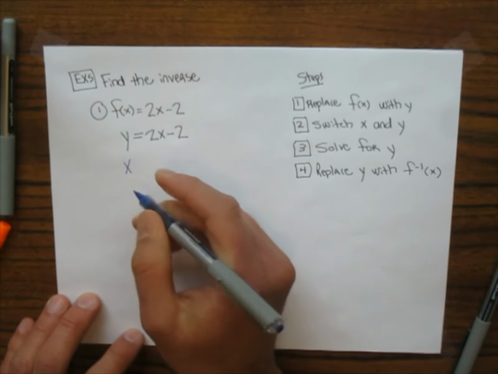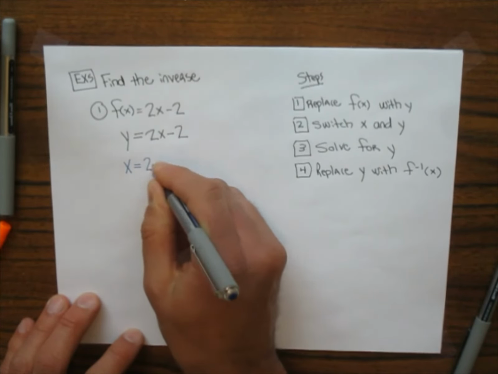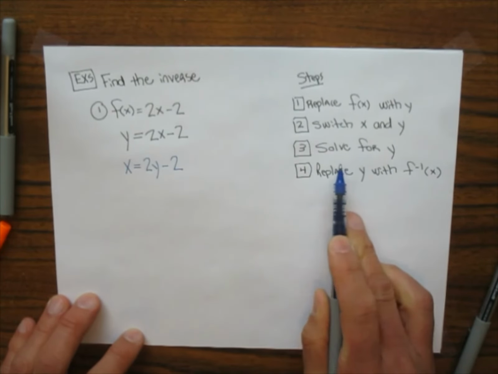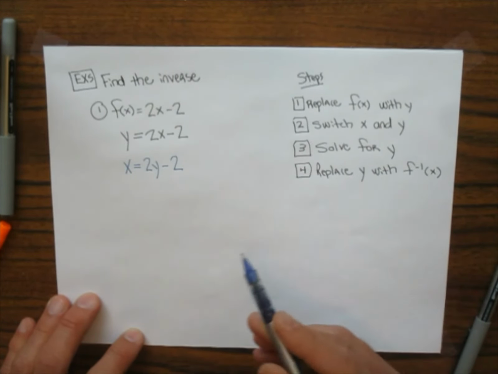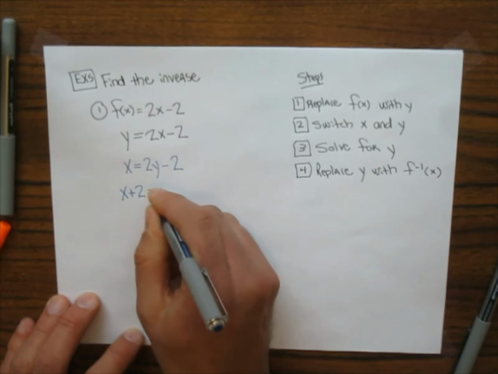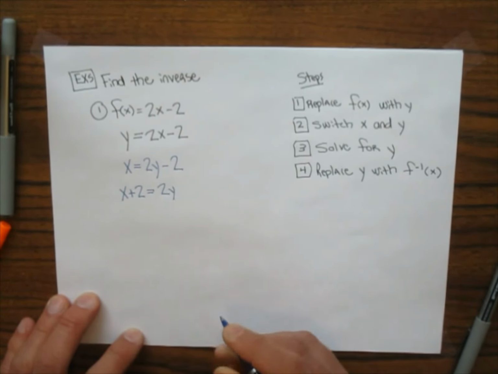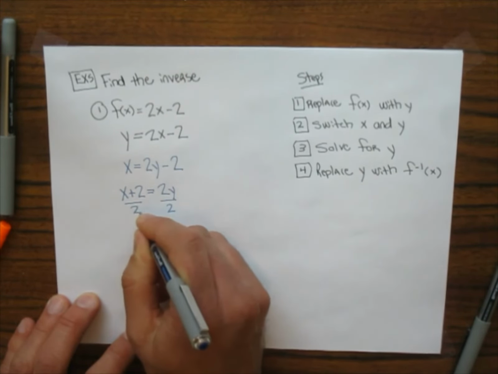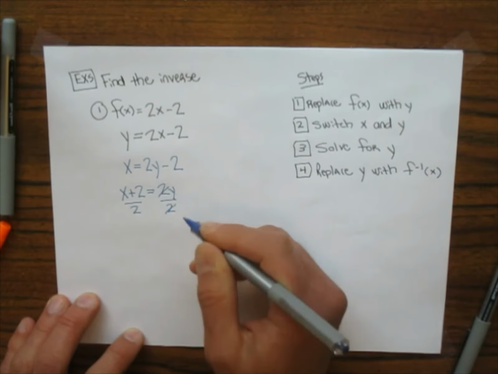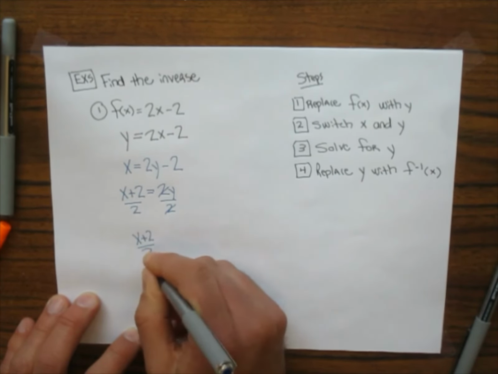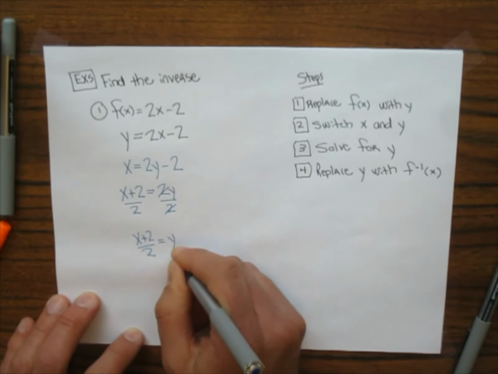We have x equals 2y minus 2. And now we're going to solve for y. So I add 2 to both sides. And I divide by 2. And so I have x plus 2 over 2 equals y.